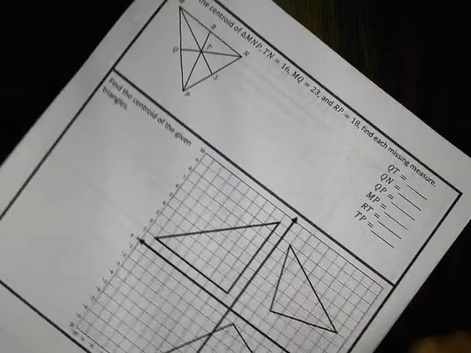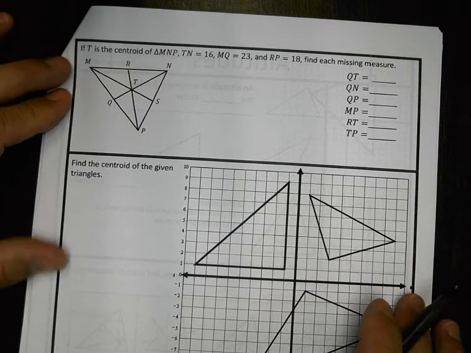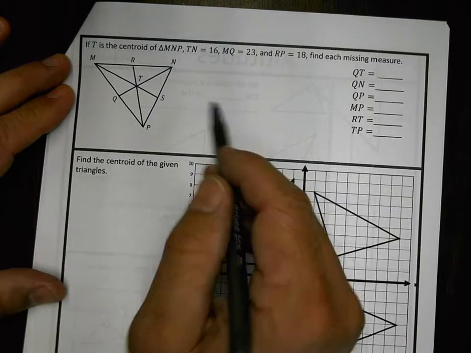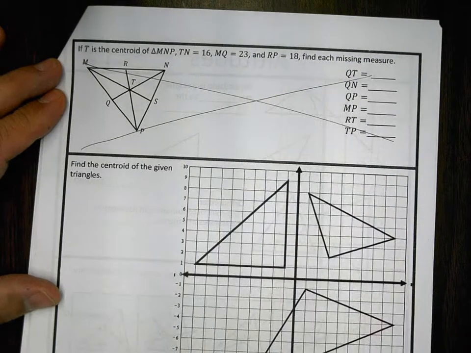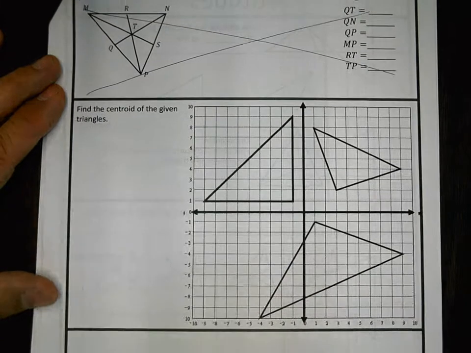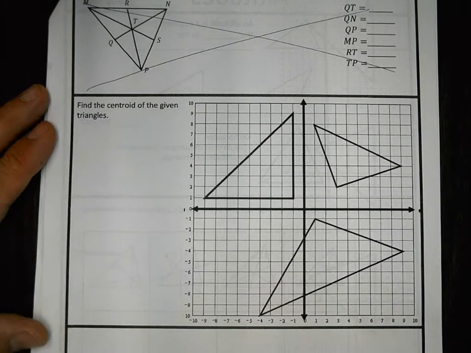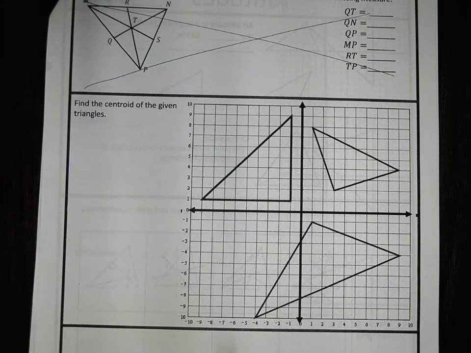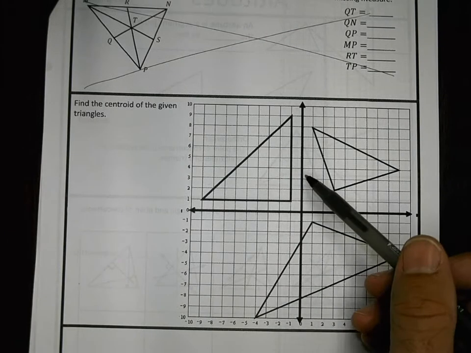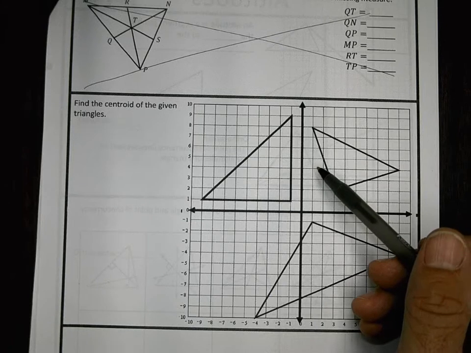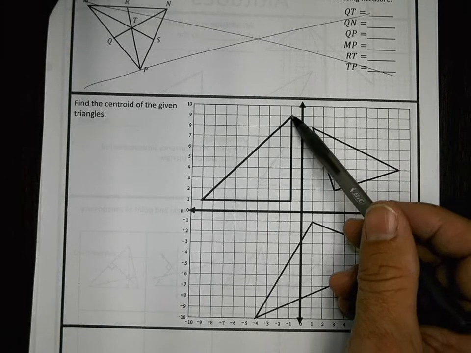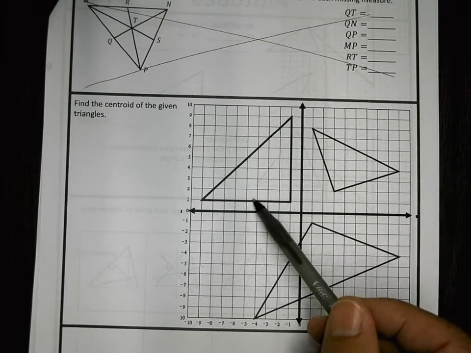Moving on. So I think we sufficiently covered this, so we're just going to go ahead and skip this part here. And we're going to move on to finding the centroids of a given triangle. This first one is not too bad. Remember, the centroid is the point of concurrency of all three of the medians. And you'll remember a median is from the vertex to the opposite midpoint.